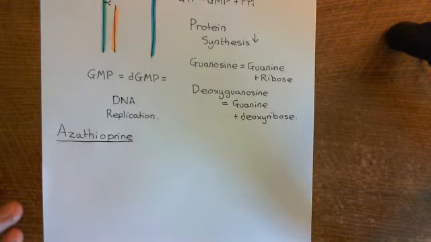If you stop the synthesis of adenine and guanine nucleotides that are incorporated into both DNA and RNA, then you're going to stop DNA replication as well as stopping protein synthesis, and those are the two things that you really need in order to divide. Hence if those aren't working properly, the cell is not going to divide.